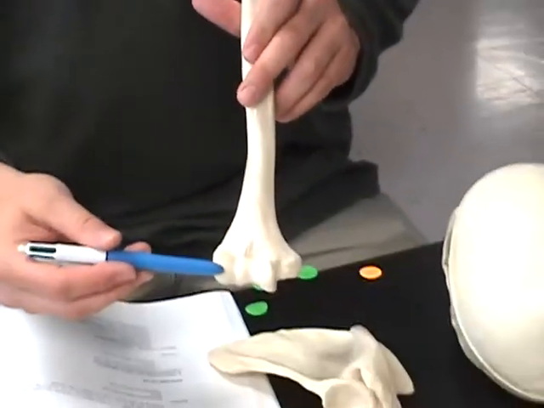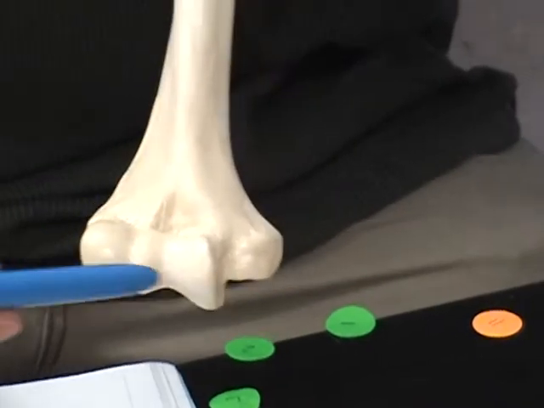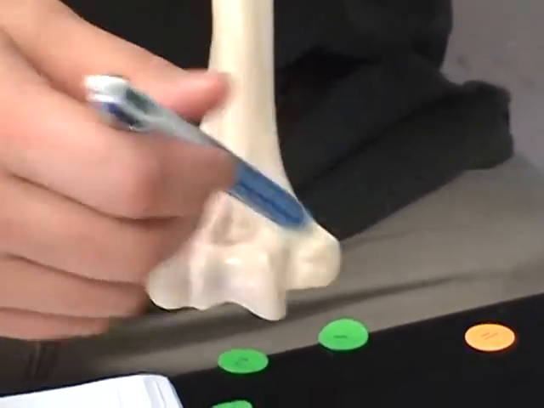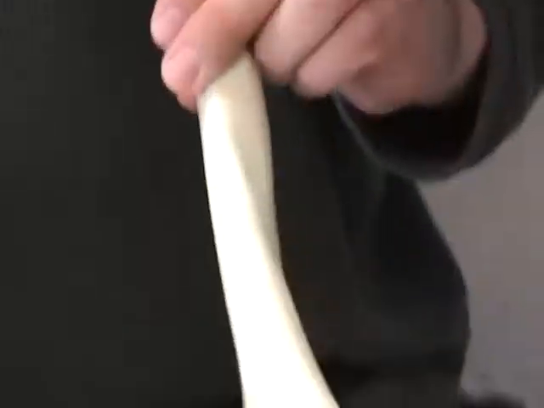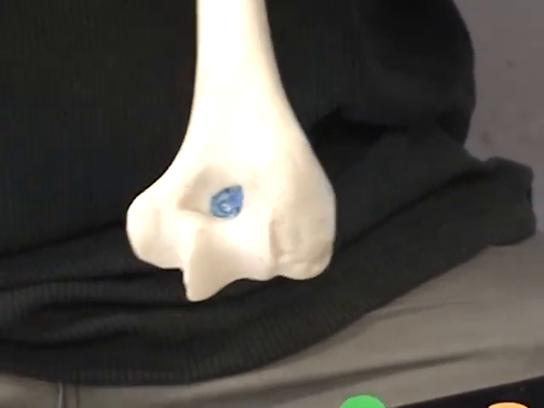Capitulum is the rounded condyle, trochlea, medial epicondyle, lateral epicondyle, olecranon fossa, large fossa on the back, posterior portion.